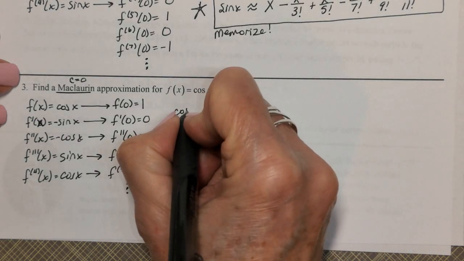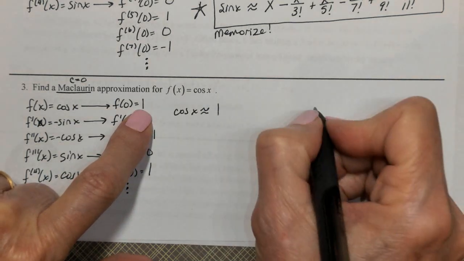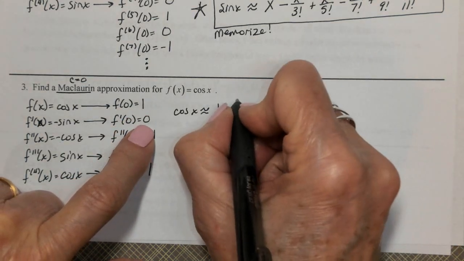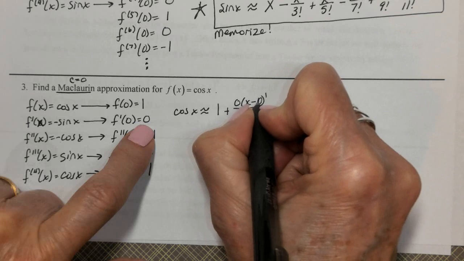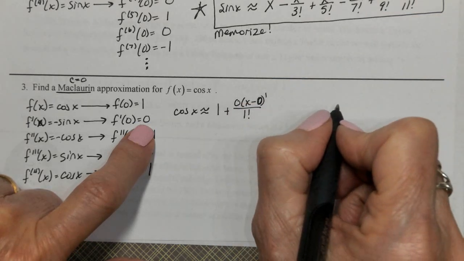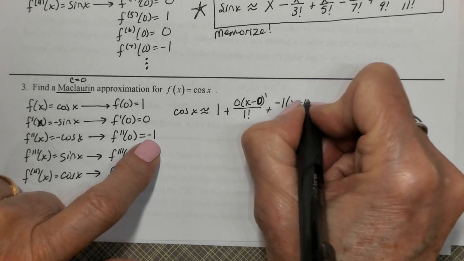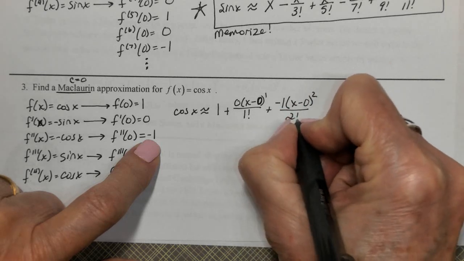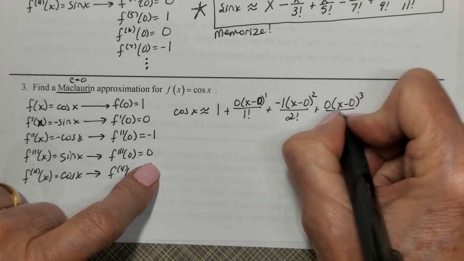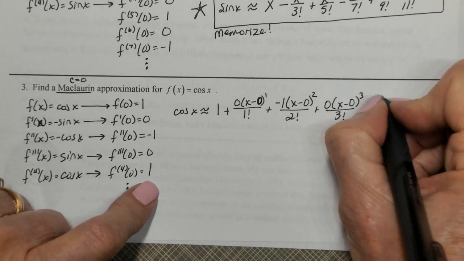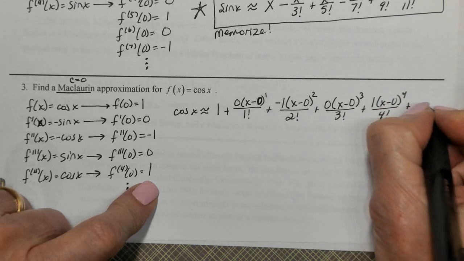So cosine of x starts with 1 plus 0 times x minus 0 to the 1st divided by 1 factorial plus negative 1 times x minus 0 squared over 2 factorial plus 0 x minus 0 cubed over 3 factorial plus 1 x minus 0 to the 4th over 4 factorial plus, and it keeps on going.